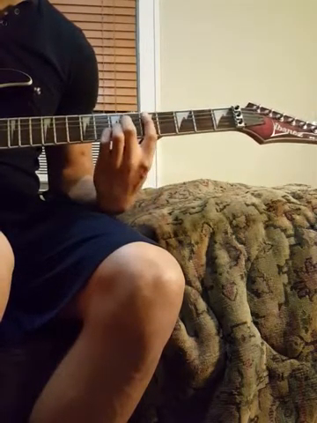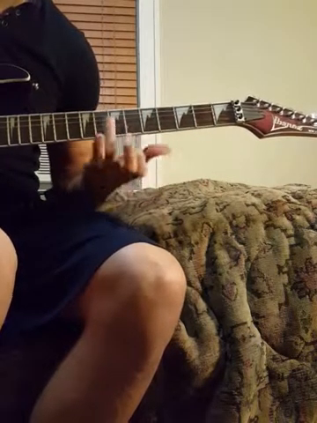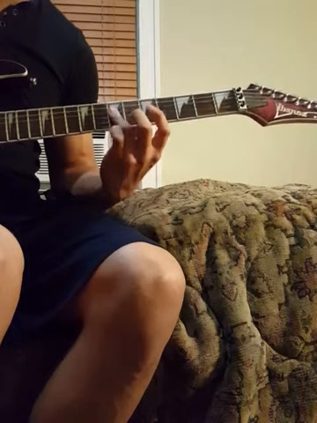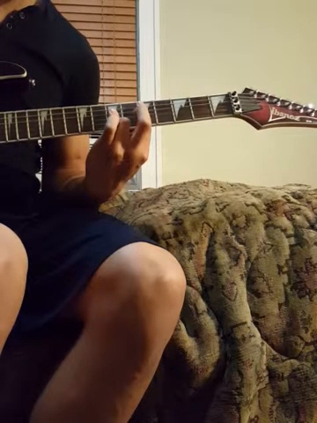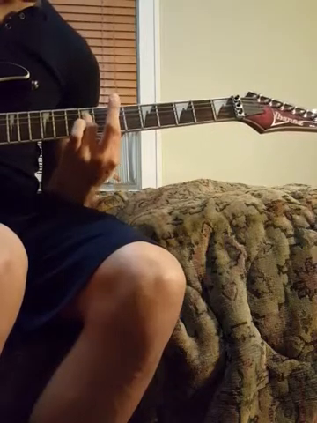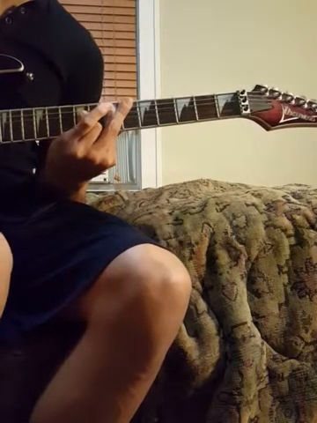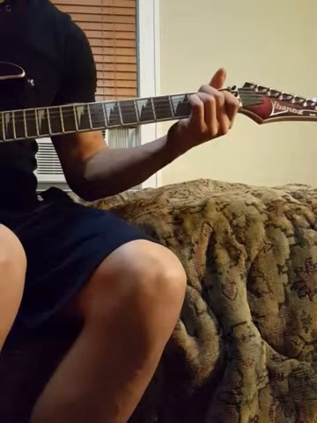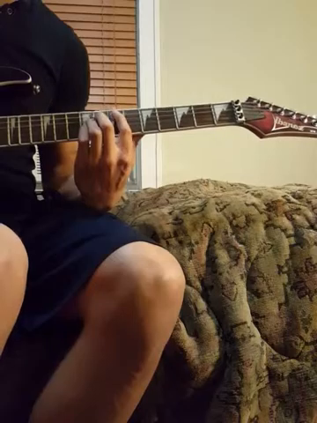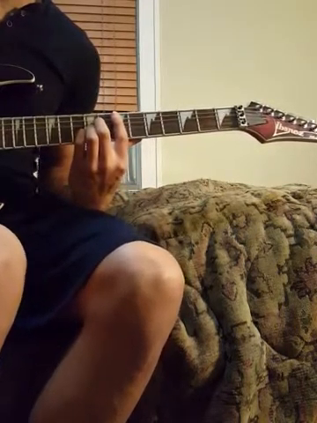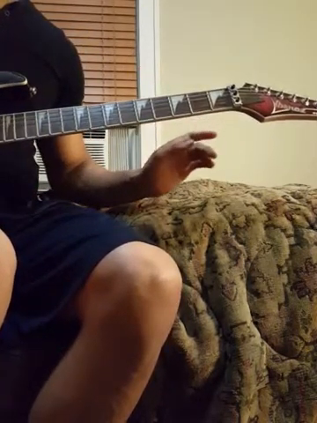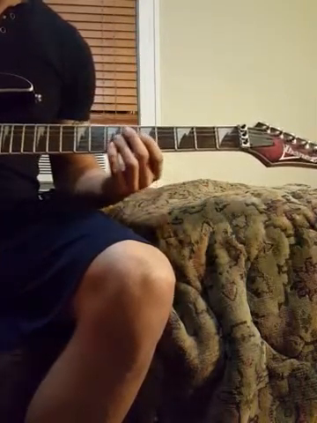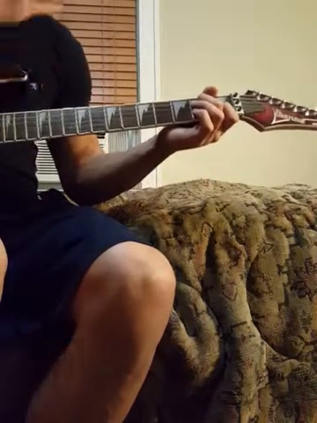The fingers start to get a little tight here, so I'm just going to switch it up and just know that this third finger is barring these 3 strings. So that's a D. E. Hear that? That's all it is. If you can play any chord and transpose it, you'll have that chord, but with a different letter.